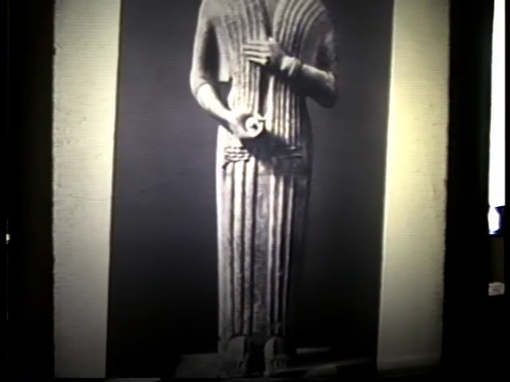What is this? Archaic Greek. The stiff figure, the frontal pose, weight equally balanced on both feet.